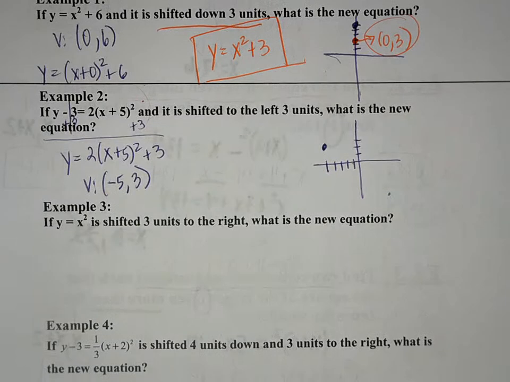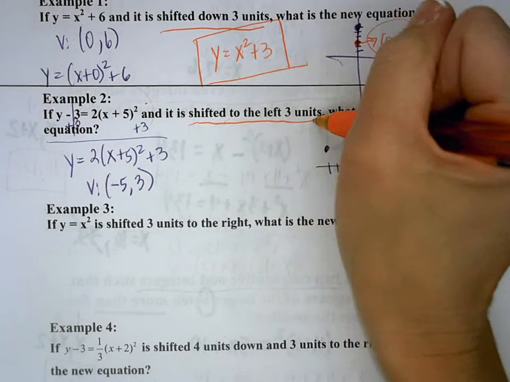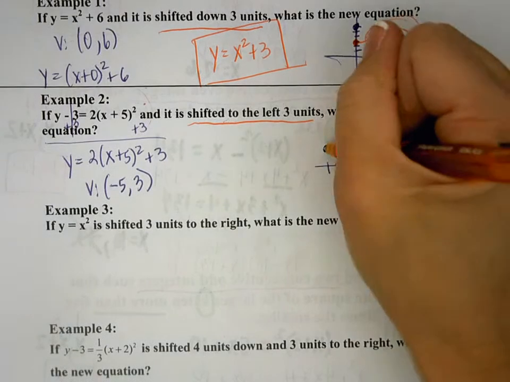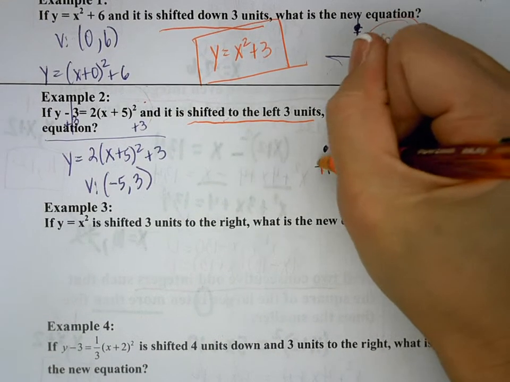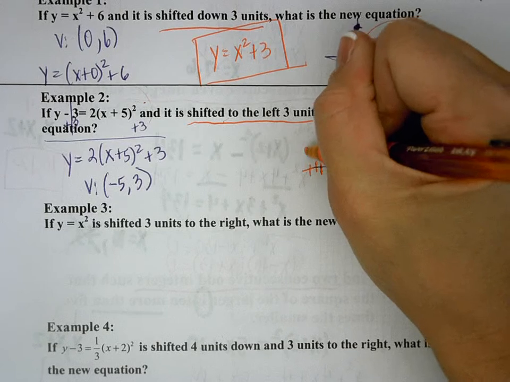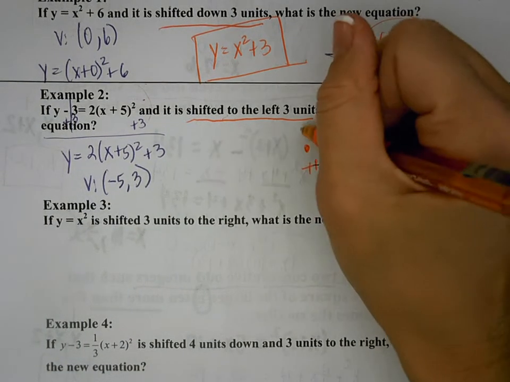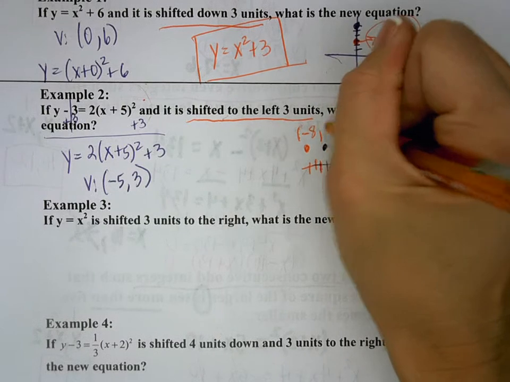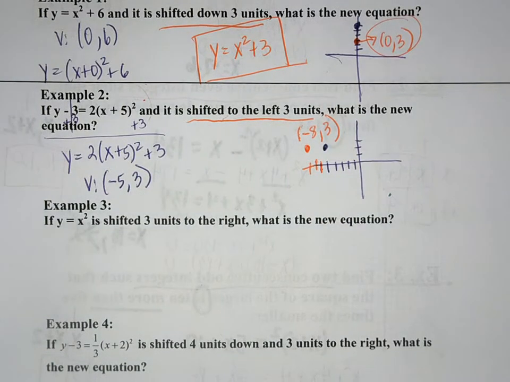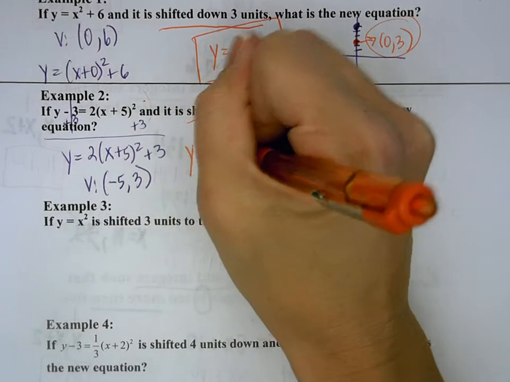Okay, so now they're saying that they're taking this graph and it is shifted to the left 3 units. So from here, I'm going left 3 units. 1, 2, 3. So what is that new vertex? Negative 8, 3.